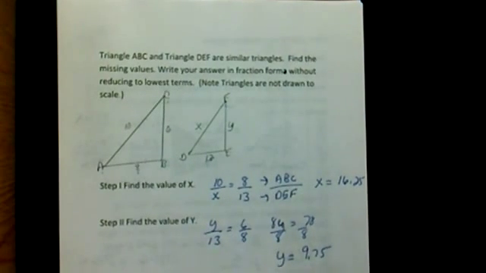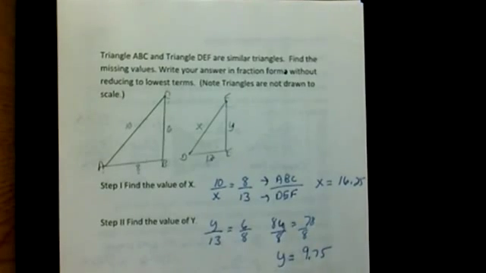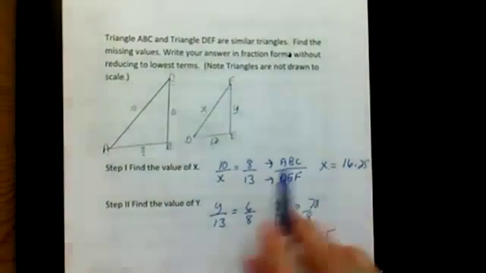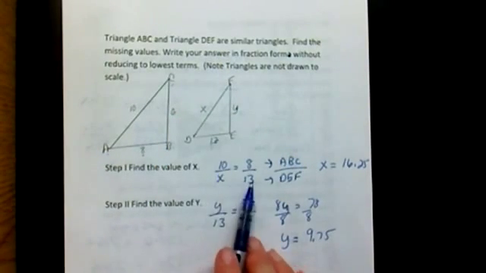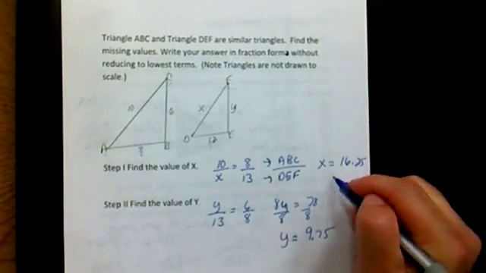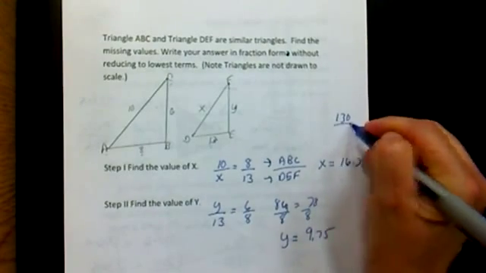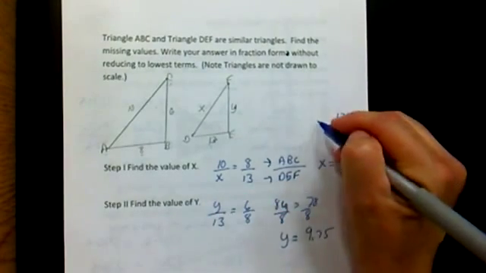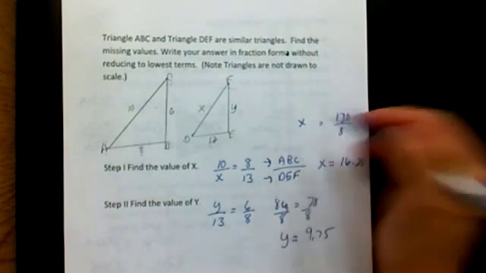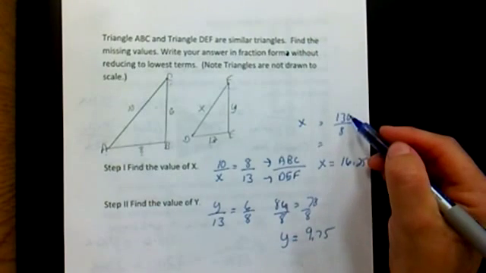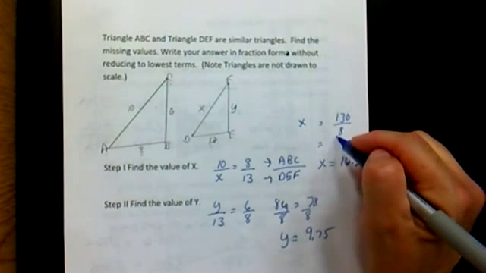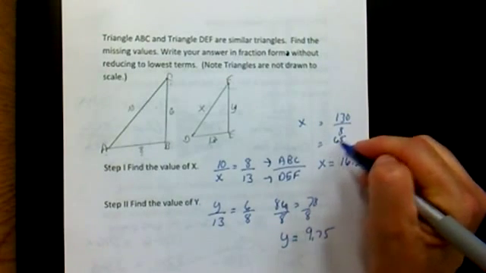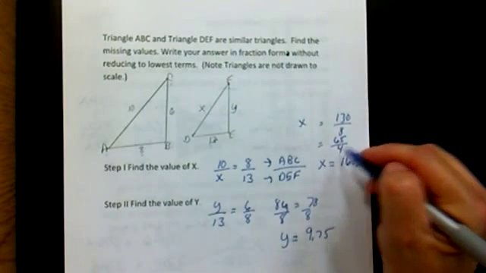Oh, well, if we're going to leave it in fraction form, then the only thing that we'd need to do with this one up here, that's true, it did say leave it in fraction form. So this one would be 10 times 13 would be 130 all over 8. Then that reduces because I can put 2 into both of these. 2 goes into 130 65 times, and 2 goes into 8 4.